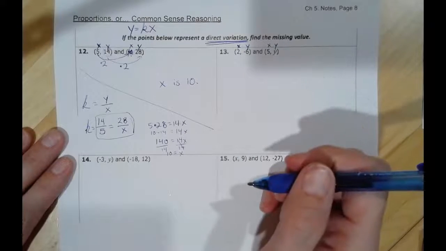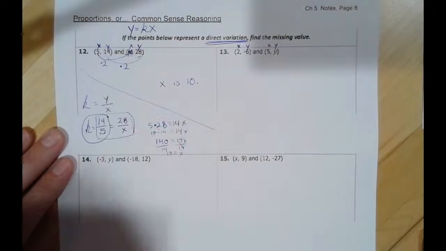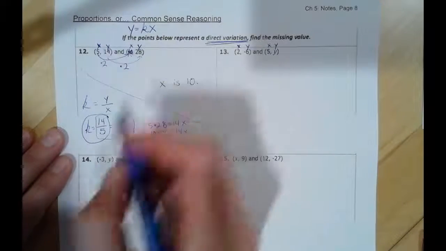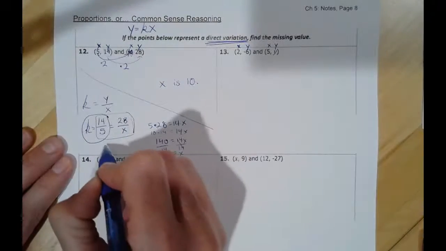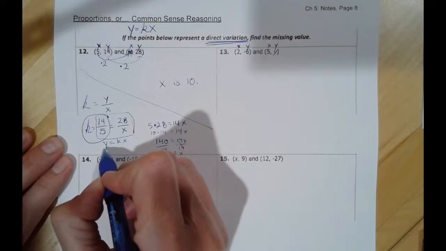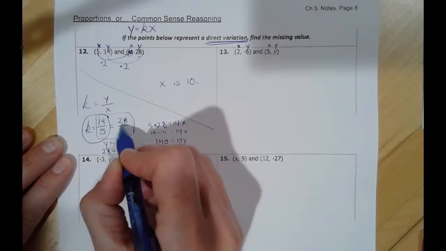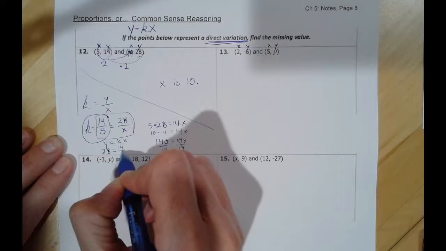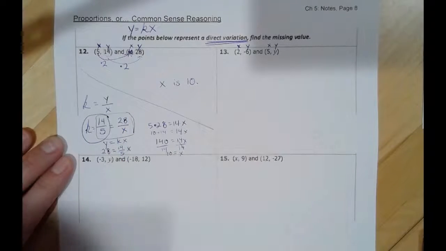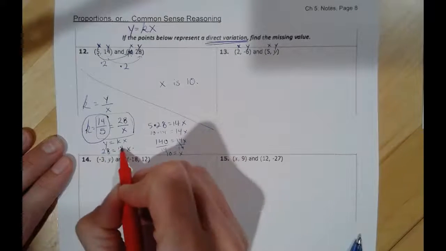Let's see, another way I could look at it. Oh, so here I know exactly what k is. K is 14 over 5. So then I could always plug that back into my formula. I know that y equals kx. So I know that y, which in this case is 28, is equal to k, which is 14 over 5, times x, which we're just going to leave as x.